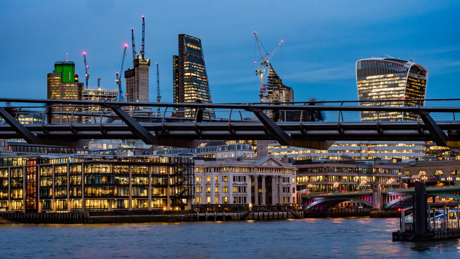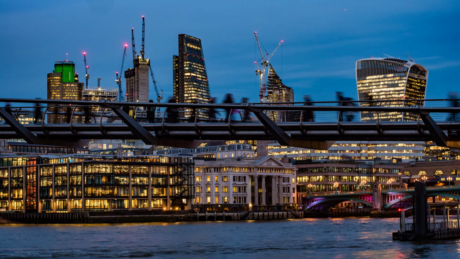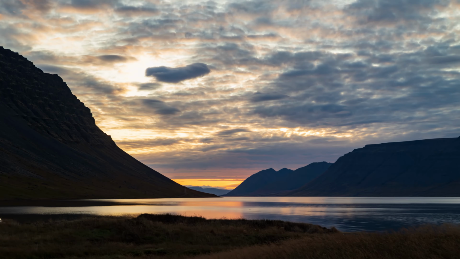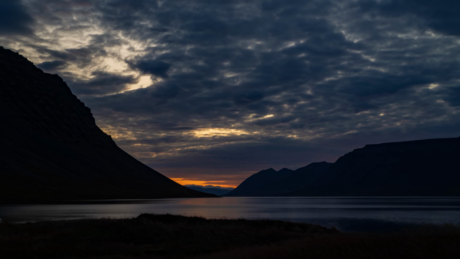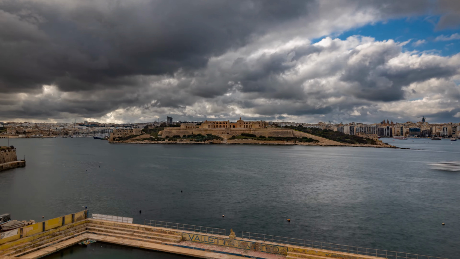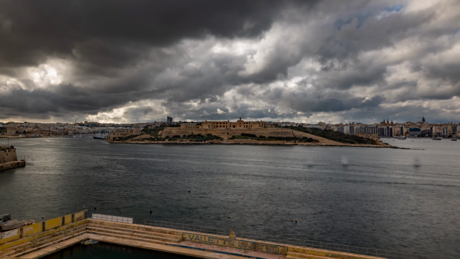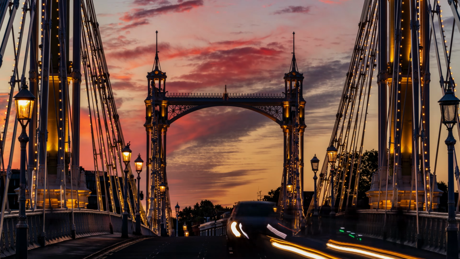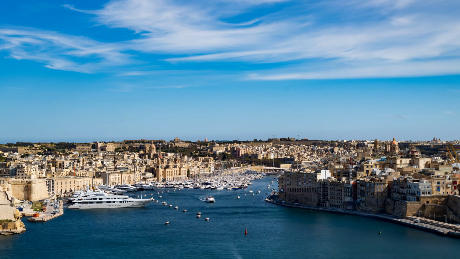But when a scene already contains some sort of interesting movement, time-lapses are often the best way to focus on what is happening. It may be the case of a sunset, or cloud movement, or cars in a city, boats in a river, and so on.